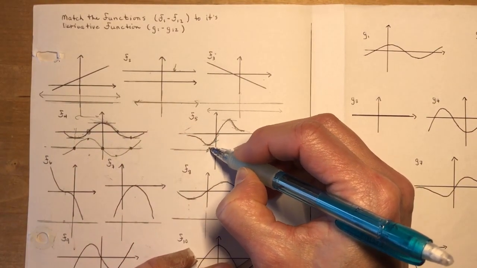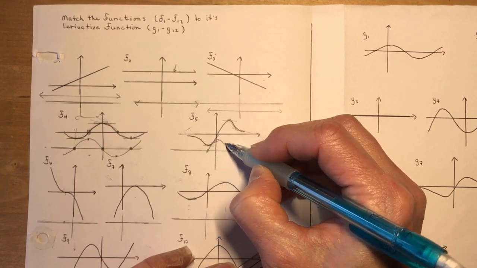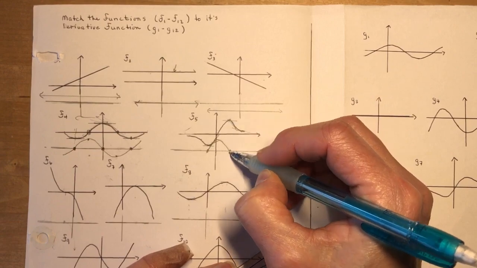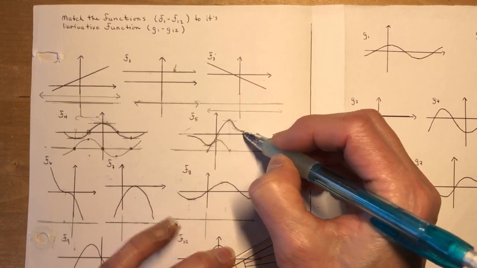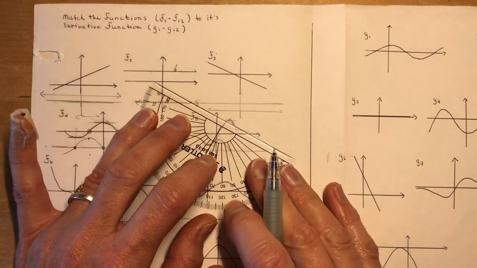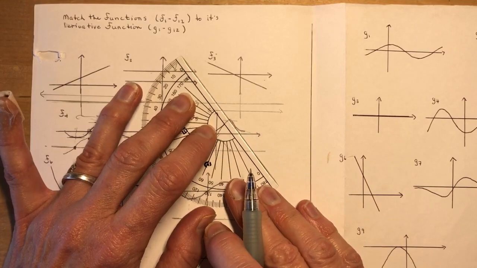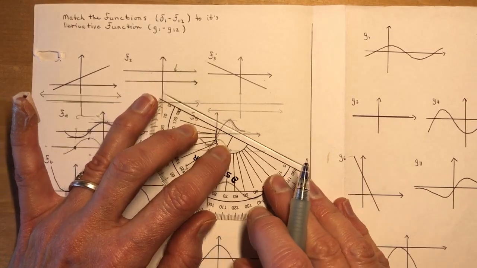I'm going to put it here. So it's going like this. Went up, 4, 3, 2, 1, 0. Now I'm back to here. What's happening at this point? On this side, they're negative slopes. So negative 1, 2, 3, 2, 1, 0.